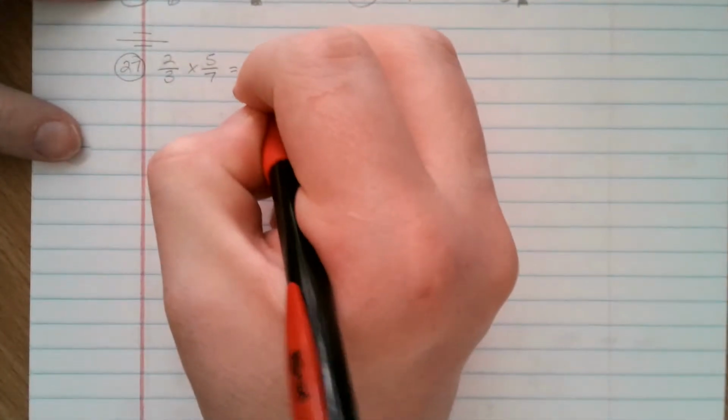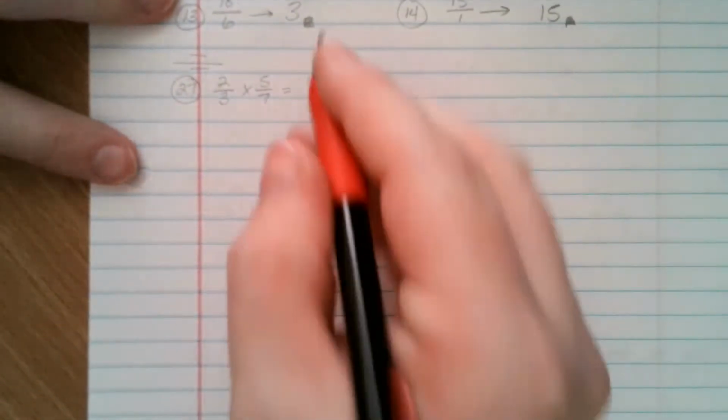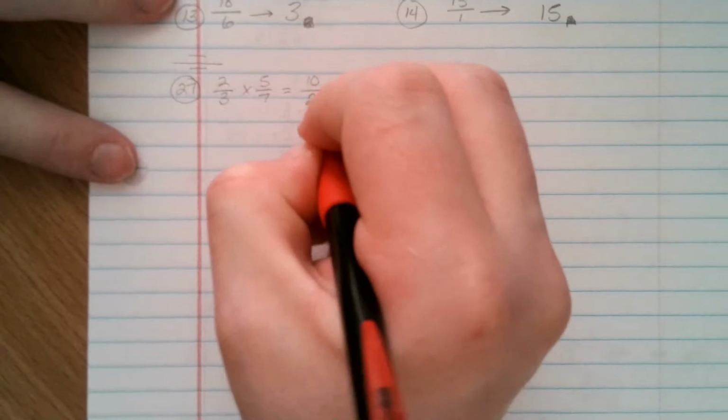Which multiplies 2 over 3 times 5 over 7. Nothing reduces. 2 times 5 is 10. And 3 times 7 is 21.